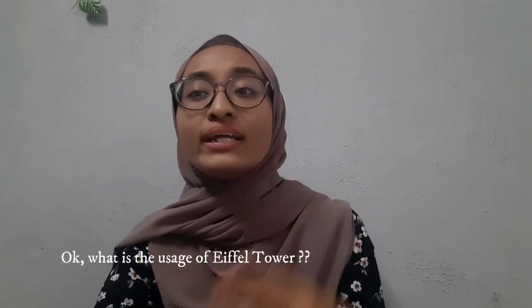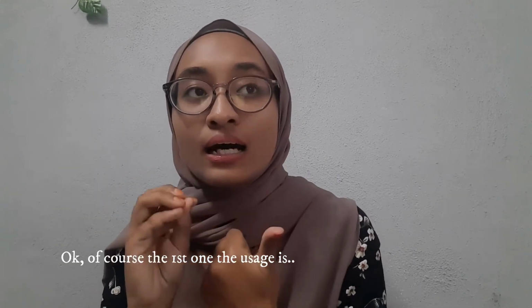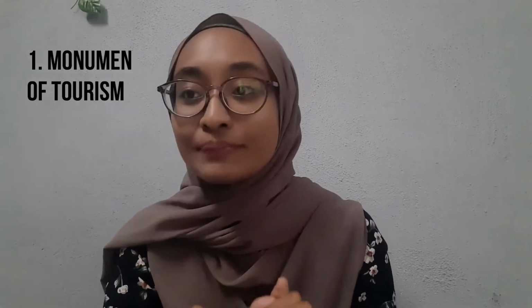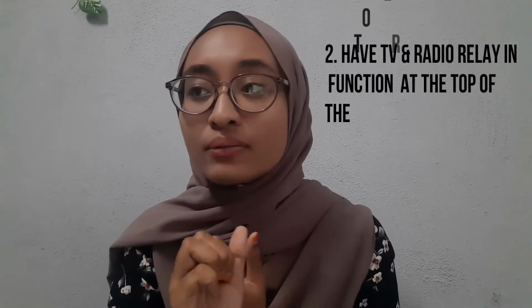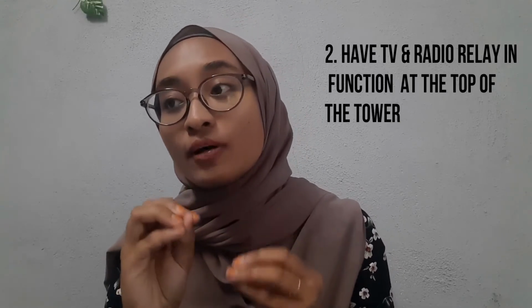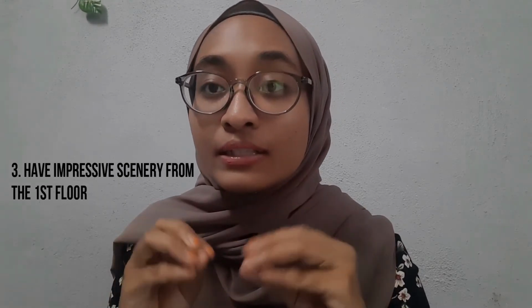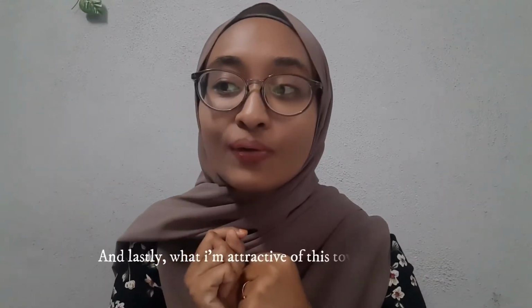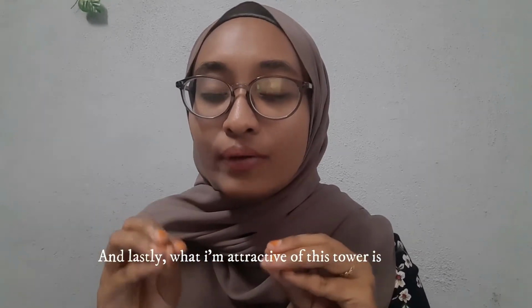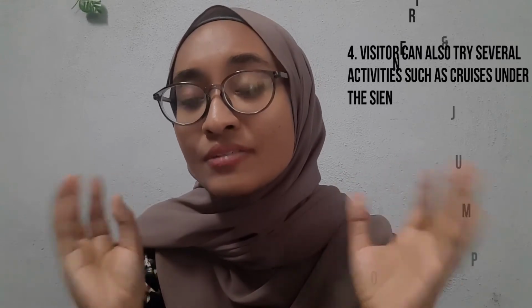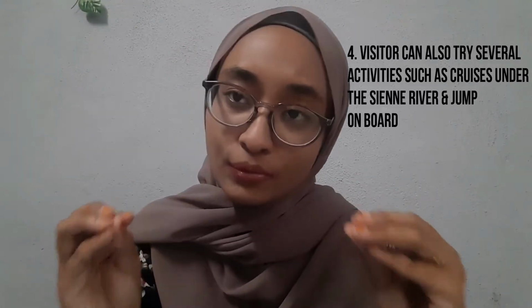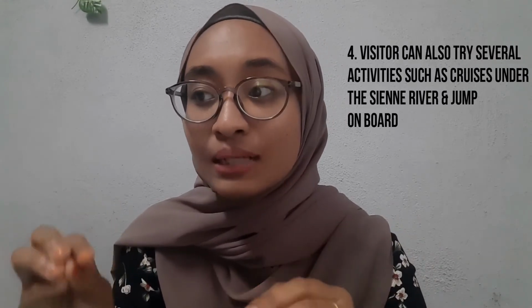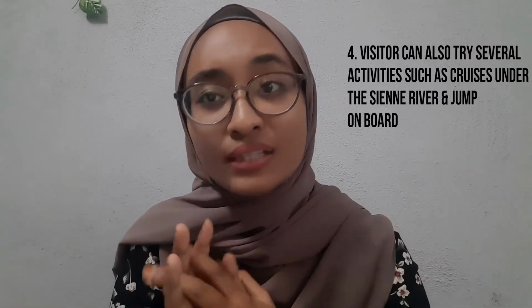What is the usage of the Eiffel Tower? Of course, the first one is that this tower is a monument of tourism. The second one, this tower has TV and radio relay functions at the top of this tower. And the third one is that this tower has an impressive scenery from the first floor. And lastly, what I find attractive about this tower is that visitors can also try several activities such as a cruise under the Seine River and jumping on board a vessel very close to the tower.